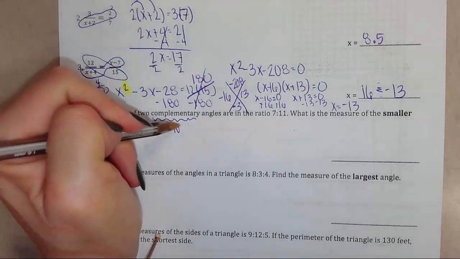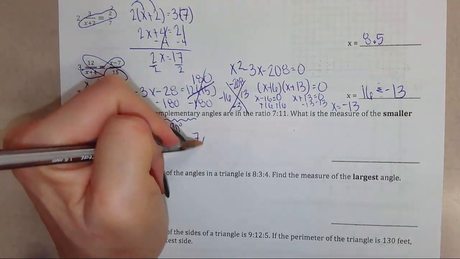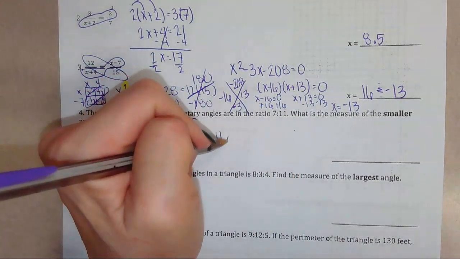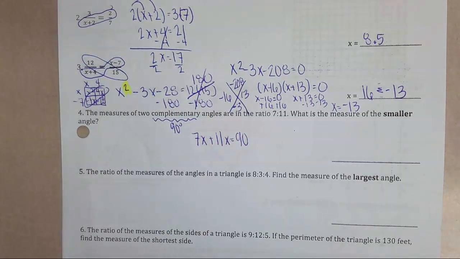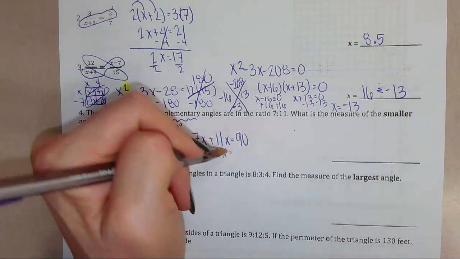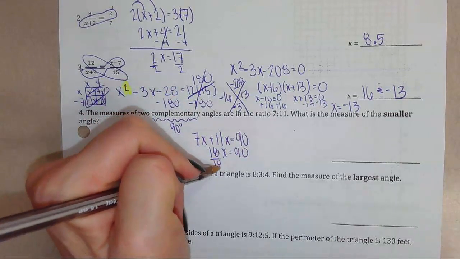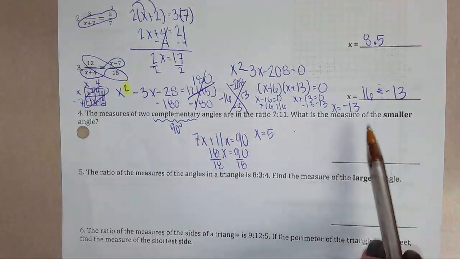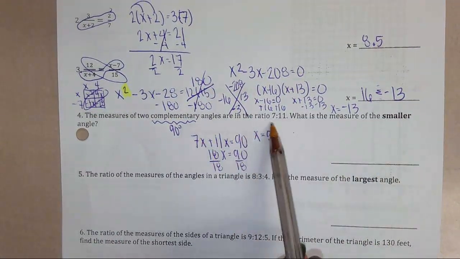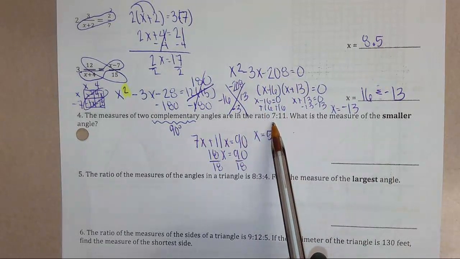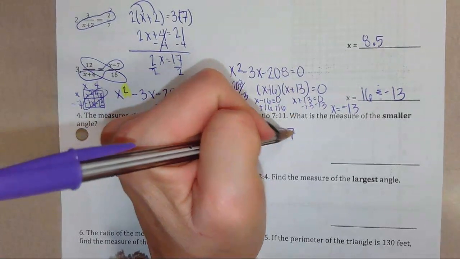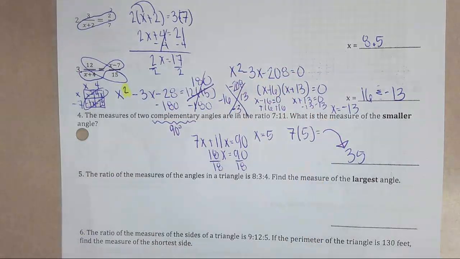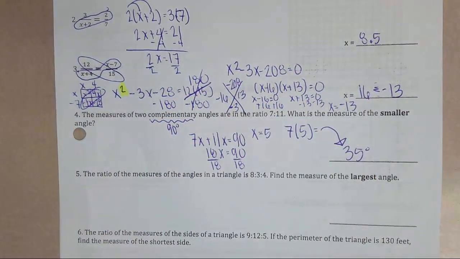But complementary is 90 degrees. So 7x, because this is my ratio, or my scale factor, plus 11x equals 90. I'm going to get 18x equals 90. I'm going to divide by 18 and divide by 18 and get x equals 5. But don't forget it's asking for the smaller angle. So I'm going to look and identify, hey, 7 is my smaller number. So I'm going to do 7 times 5, and I'm going to get 35. 35 degrees is my smaller angle.